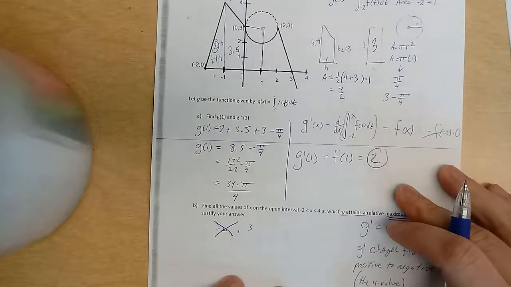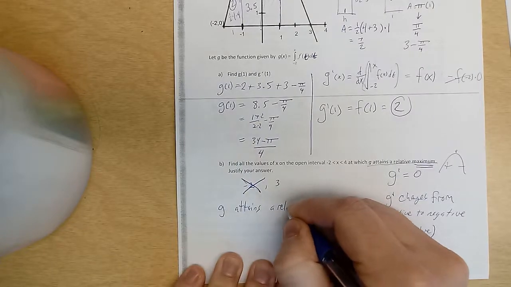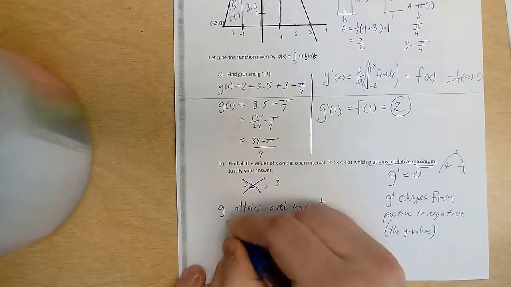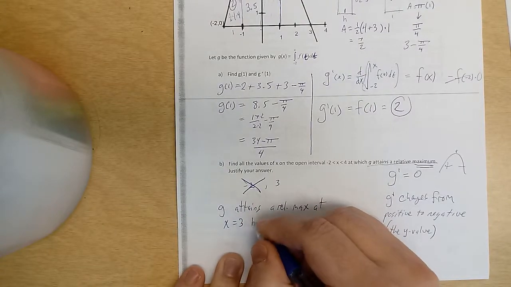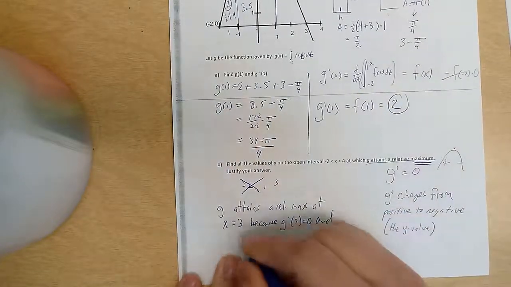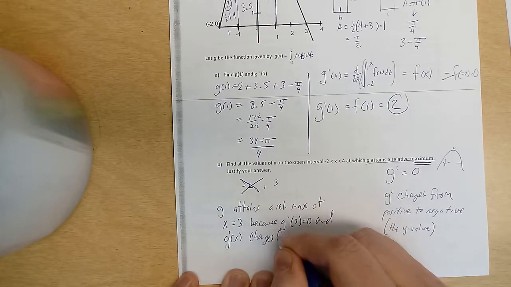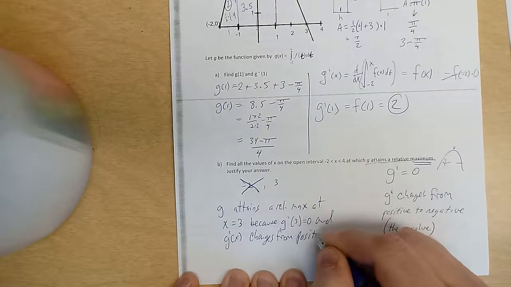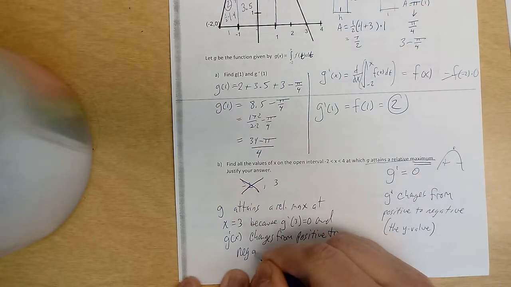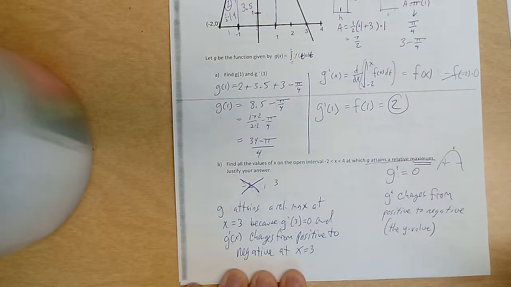So if we were going to write this, we could say g attains a relative maximum at x equals 3 because g prime of 3 is equal to 0 and g prime of x changes from positive to negative at x equals 3. I'm sure I could have written that a little cleaner, a little quicker, but that's the basic idea. So let's keep going.